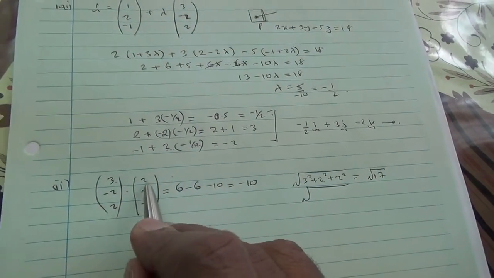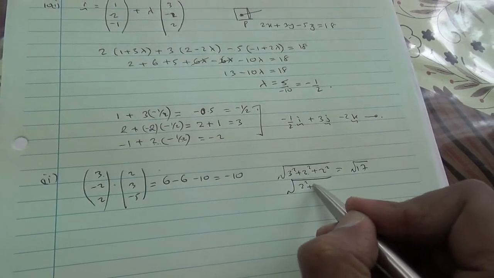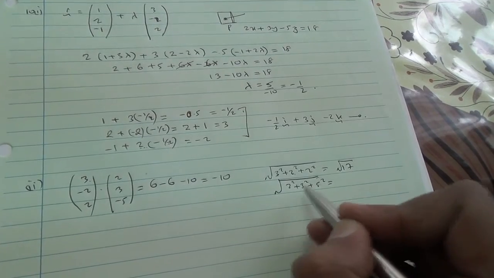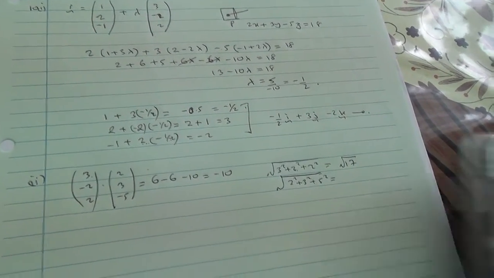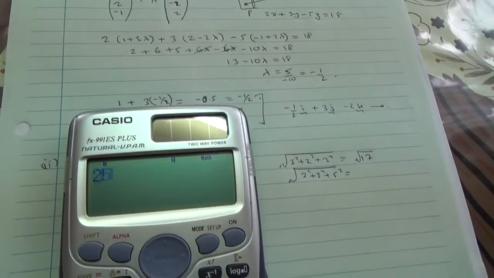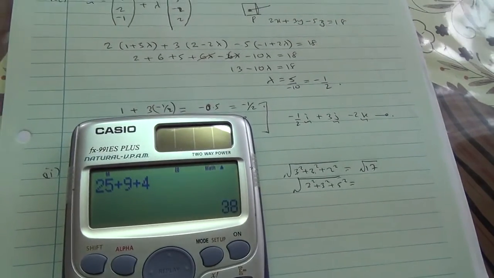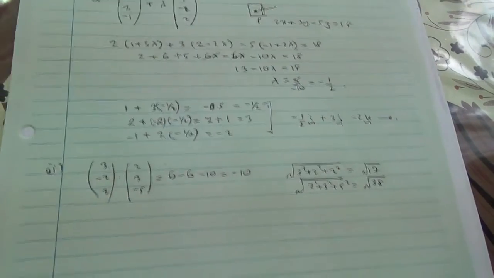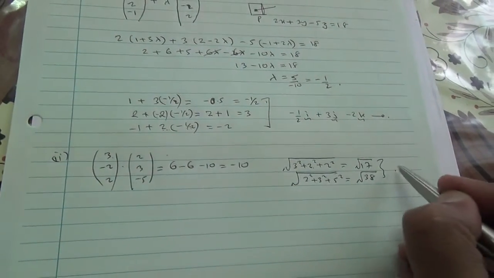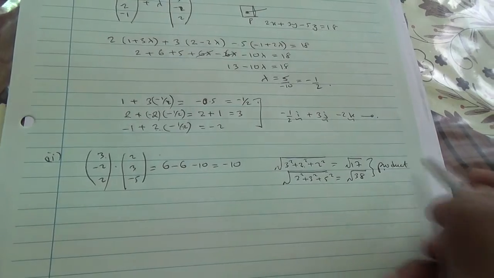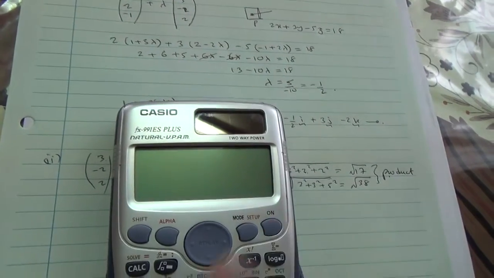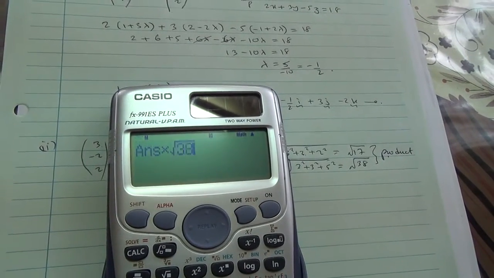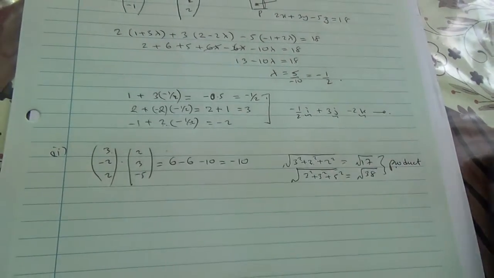Modulus of this one, 2, 3, 5. So 2 squared plus 3 squared plus 5 squared. It's going to give us 4 plus 9 plus 25, which is 38. So that's going to be root of 38. So the product of these two is going to be root of 17 times root of 38. It's going to give me root of 646.